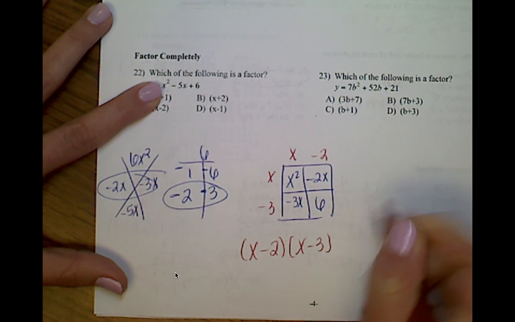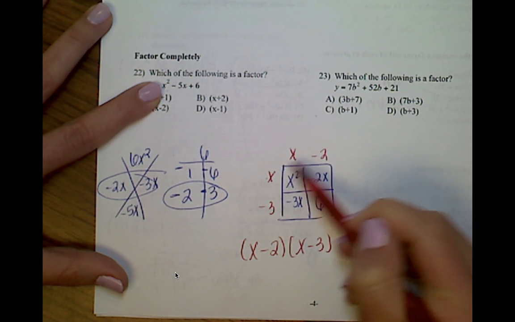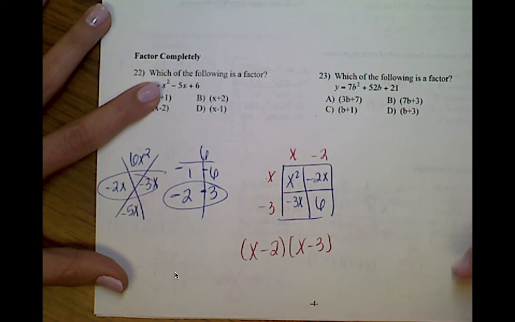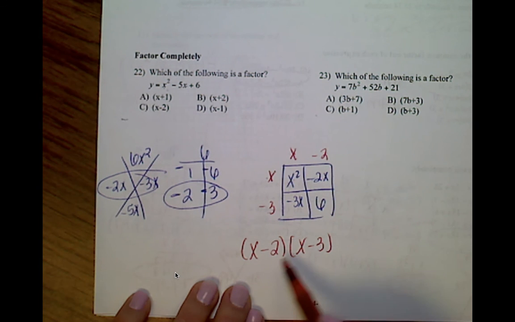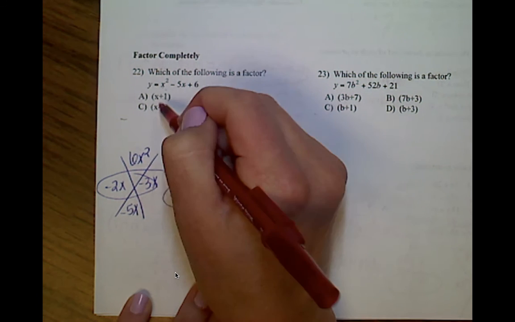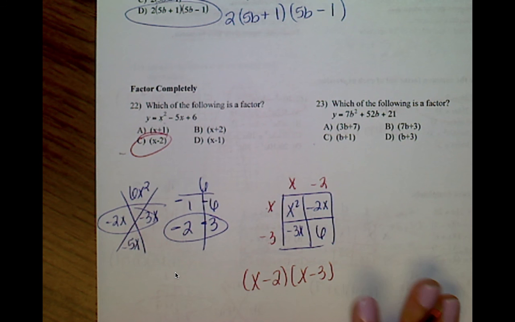And let's check it. X times x is x squared. X times negative 2 is negative 2x. X times negative 3 is negative 3x. Negative 3 times negative 2 is positive 6. So I'm good. And which one of those is an answer choice here? I don't see anything with 3, but I do see an x minus 2 right there. So once again, it's only going to give you half the answer for that one. So you've got to know how to factor it in that case.